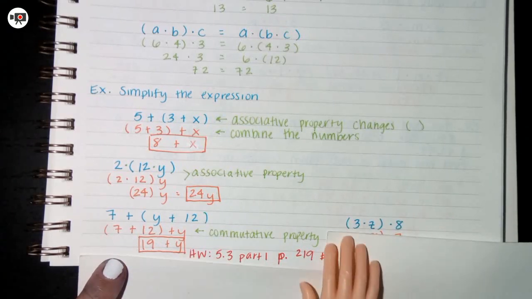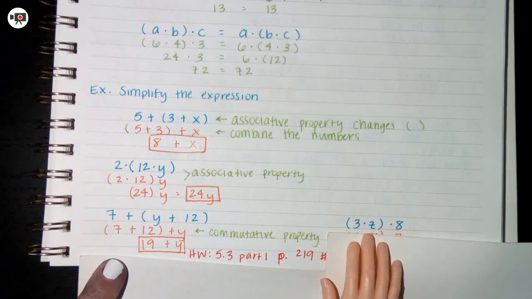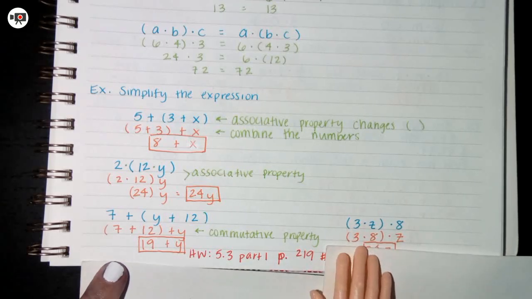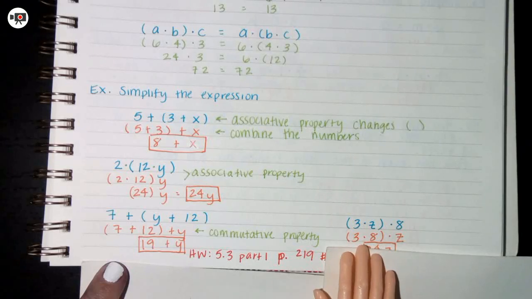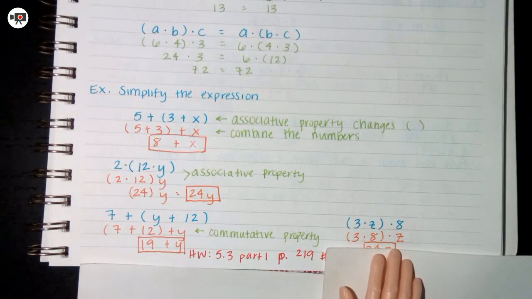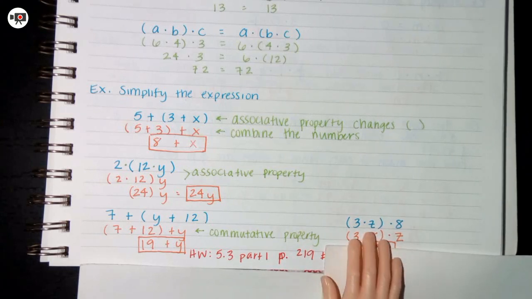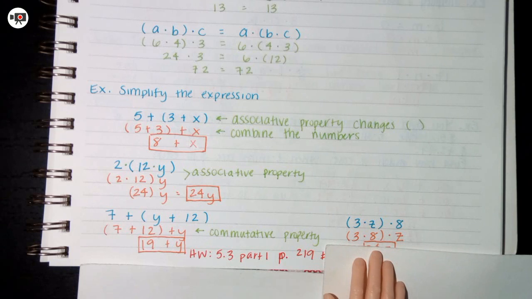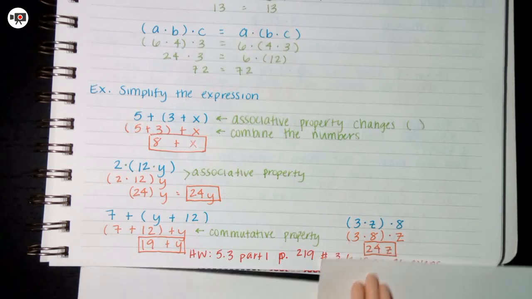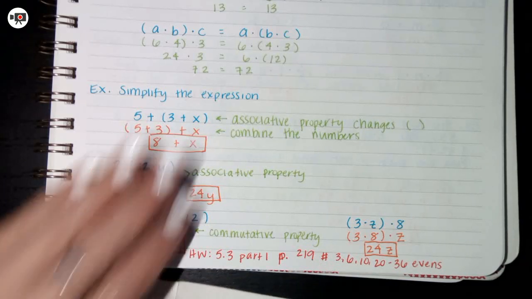And here I have 3 times z times 8. I'm going to switch the 3 and the z, so z would be first, 3 would be second, and then I change where the parentheses are. It looks like I just switched z and 8. That still works. You can combine using commutative and associative properties as long as it works. You just have to check it. Check to make sure I used this property and it was here. I used the next property to get the next line. So you just have to show your work, go step by step.